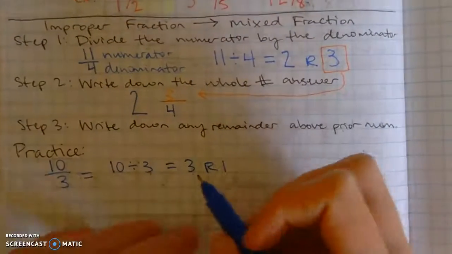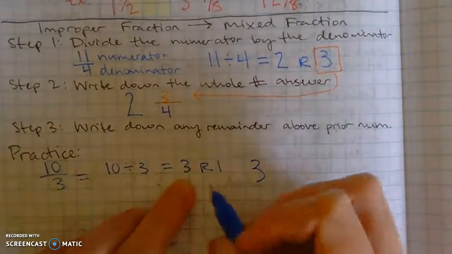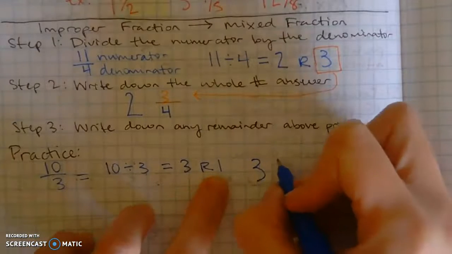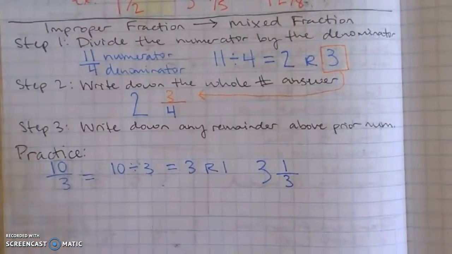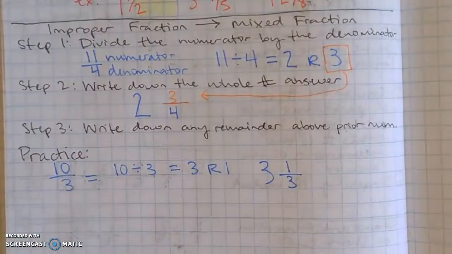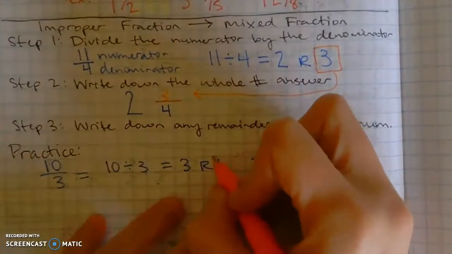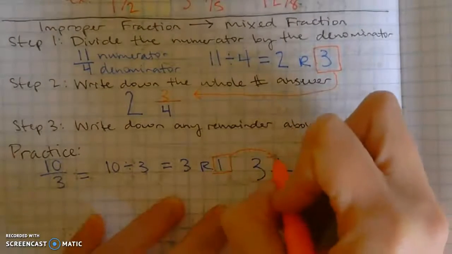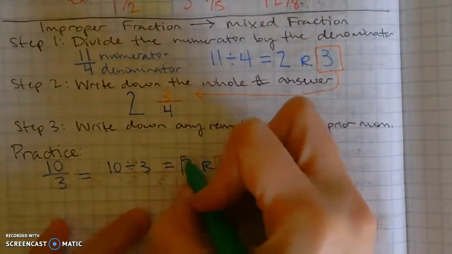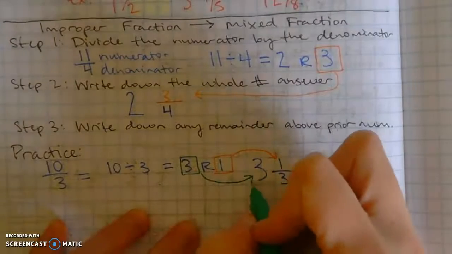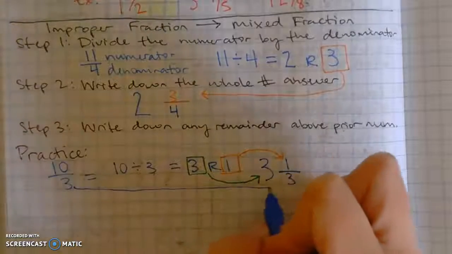So I'm going to take this whole number, and I'm going to write that right there, and I know that there's going to be 1 left, and so it's going to be 1 over my original denominator of 3, so 3 1/3, okay? So if you want me to color code that a little bit easier, it would be like this. This one goes here. Should have done these a little different, but that's okay. 3 goes here. And then this old denominator goes all the way over here.